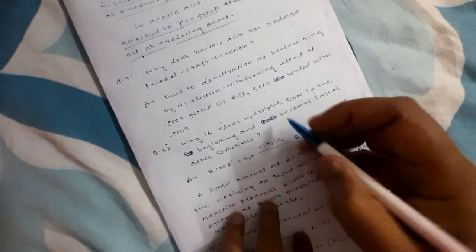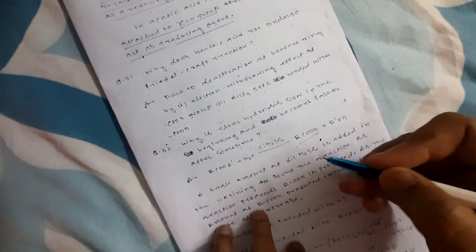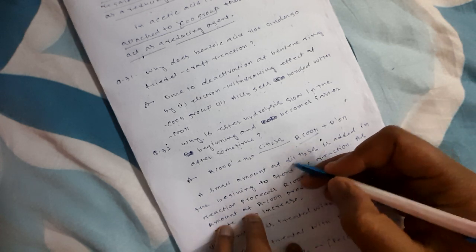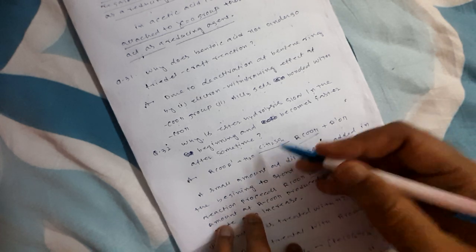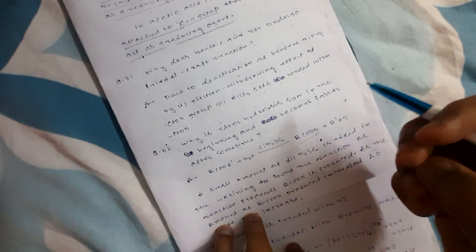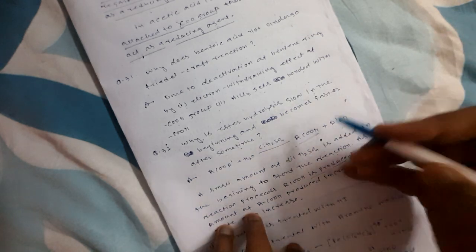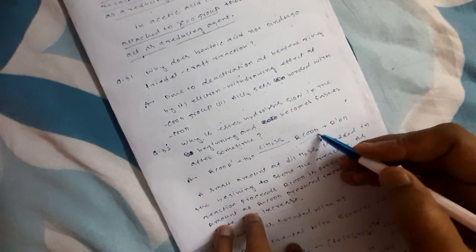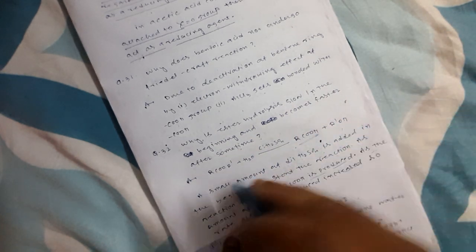Next, ester hydrolysis is slow in the beginning because when you are giving dilute or concentrated sulfuric acid, it is only a small amount. So it just starts the reaction. Then when RCOOH starts to form to a much greater extent, the reaction becomes much faster.